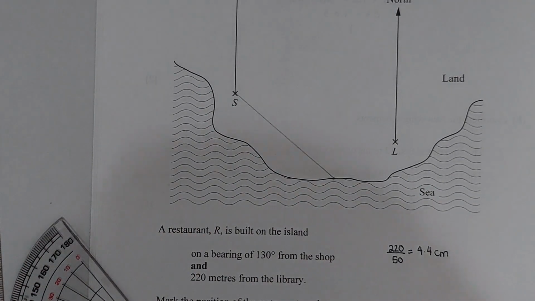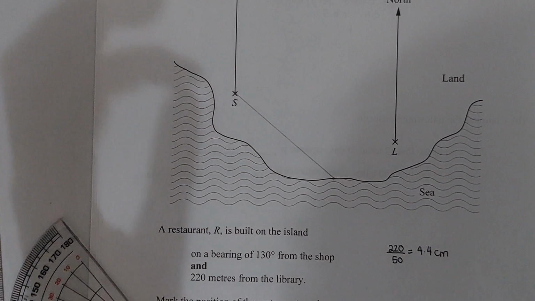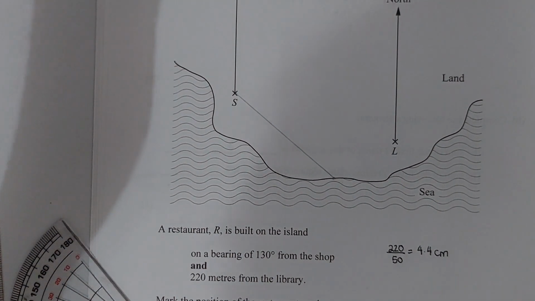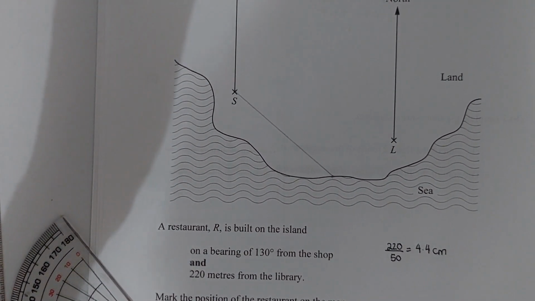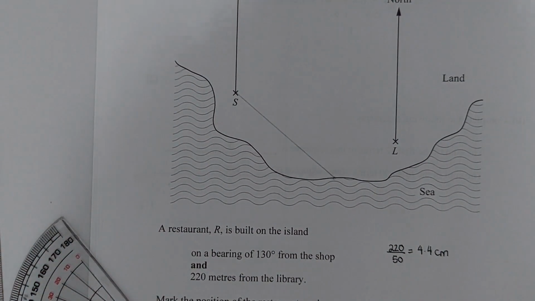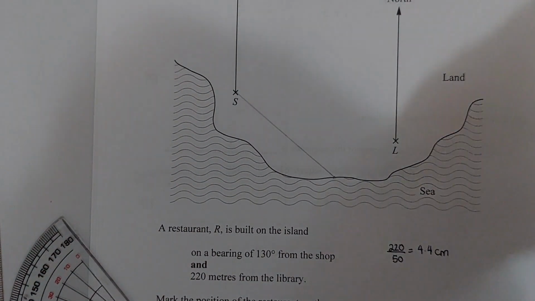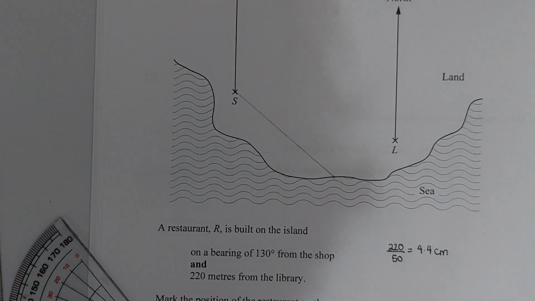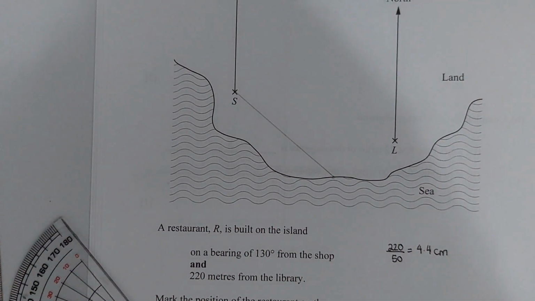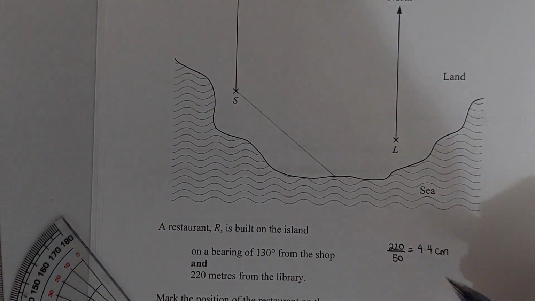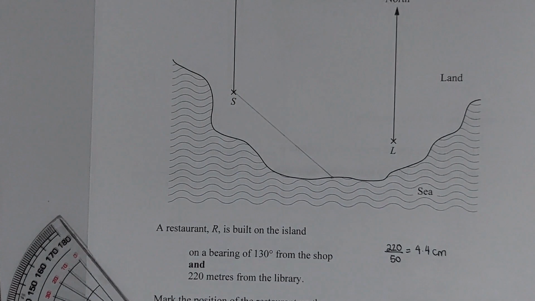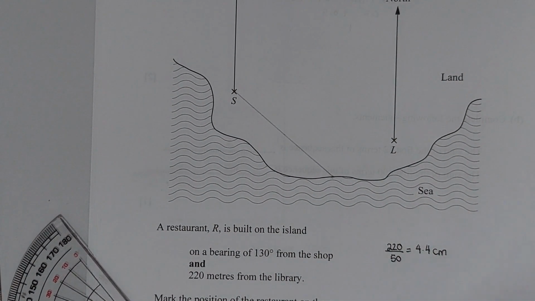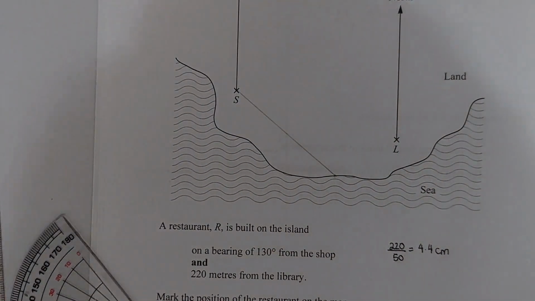Anyway, so you want to draw 220 meters on the map. You need to divide it by 50 meters. Because for every 50 meters, you need to draw a line 1 centimeter on the map. Done. Right? Now, 220 divided by 50, 22 divided by 5 is 4.4 centimeters.